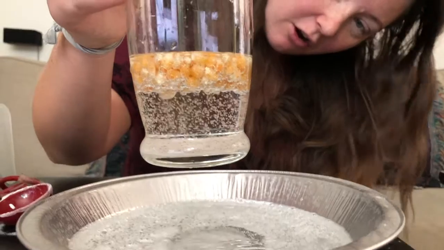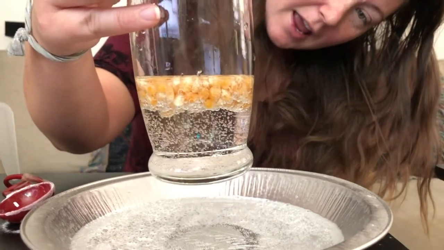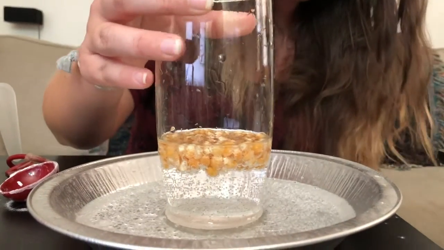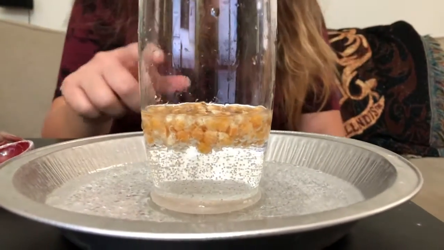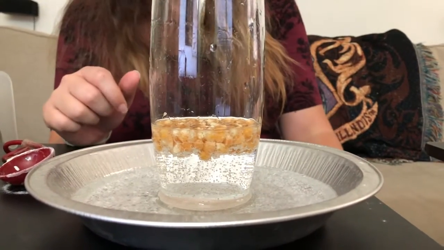So you can see how they're all just hanging out at the top. There's so many carbon dioxide bubbles right there that they're mostly staying at the top. But as those start to pop, we'll see them fall down and come back up, which is pretty awesome.